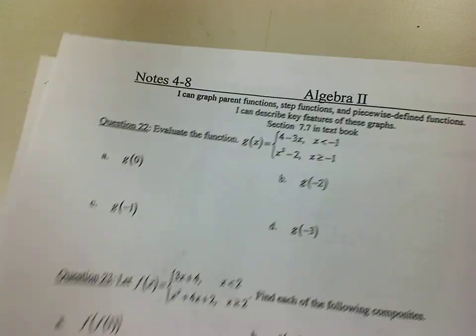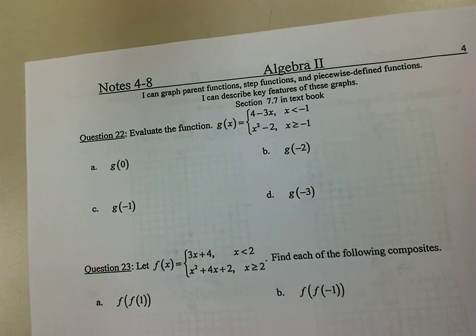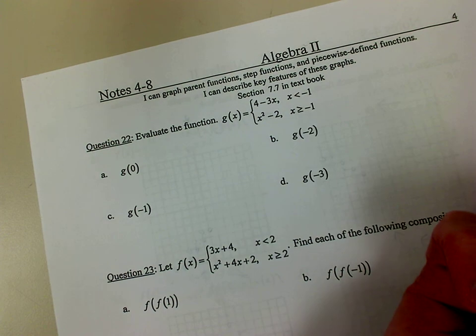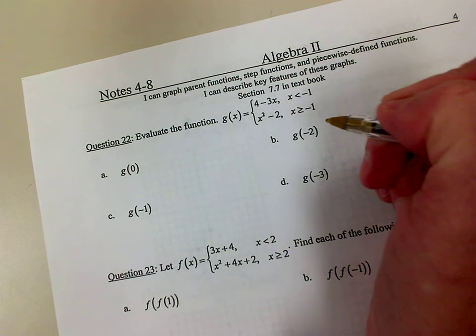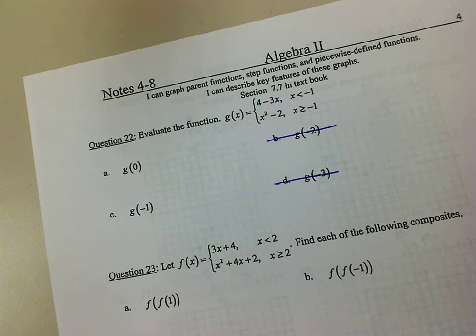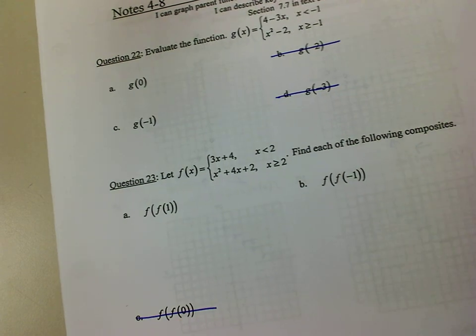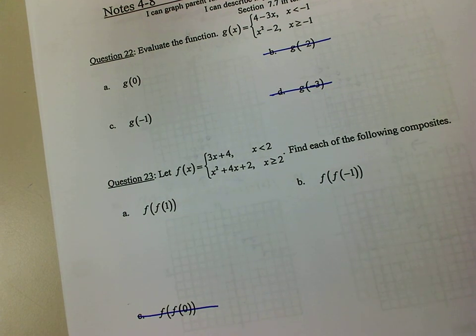All right, that's page 3. All right, so I can cross off a lot of things on this page. I'm going to cross off, let's see, B and D. And then down here I will cross off C, and then I'm going to cross off all of 24.